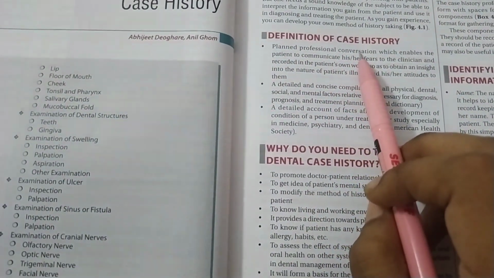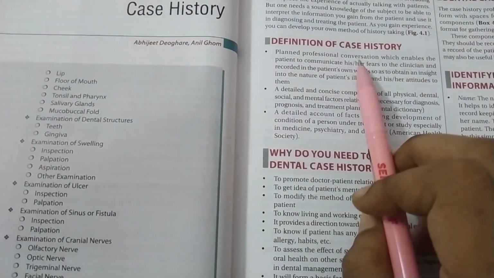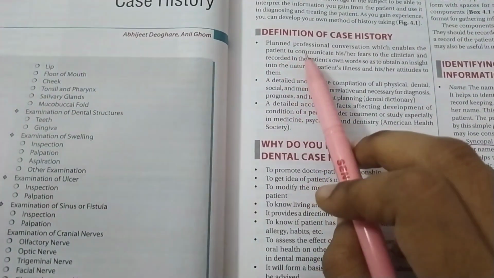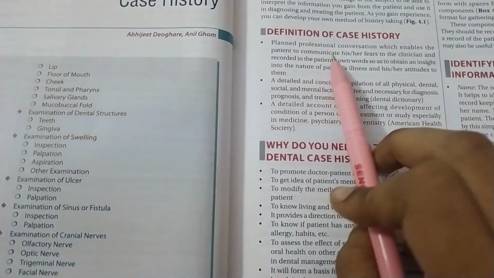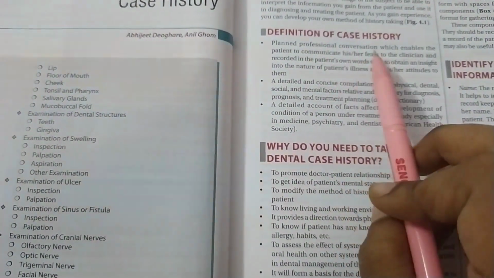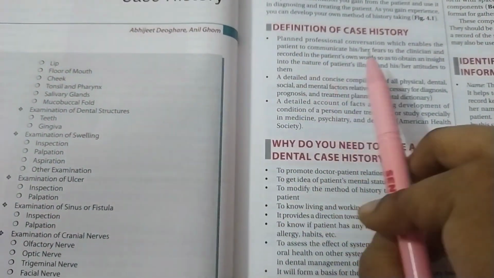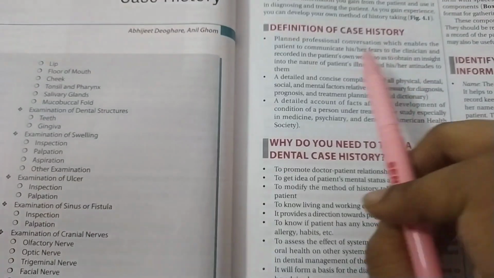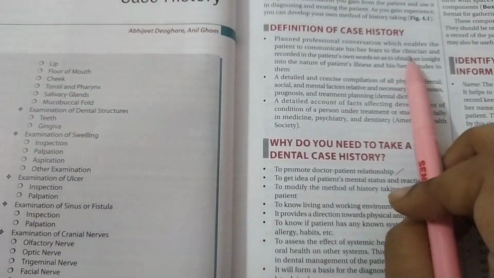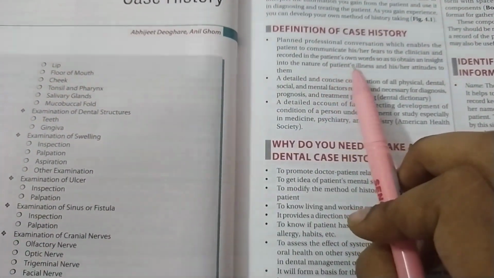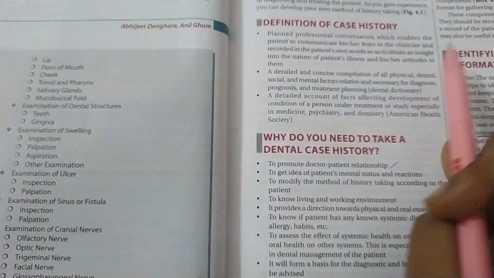It's a planned professional conversation between the doctor and the patient, which helps the patient to communicate his fears, symptoms, and feelings to the doctor. So it is recorded in the patient's own words for the clinician to obtain knowledge about the patient's illness and its attitude.